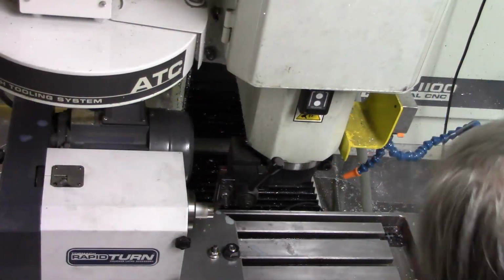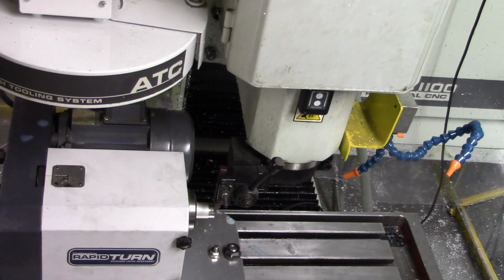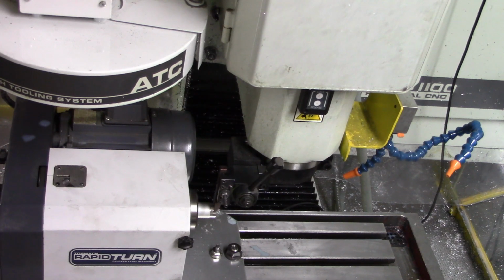Okay, so now I'm barely kissing the surface. And now I'm manually feeding in the Z-axis.